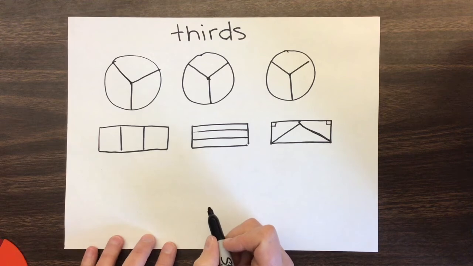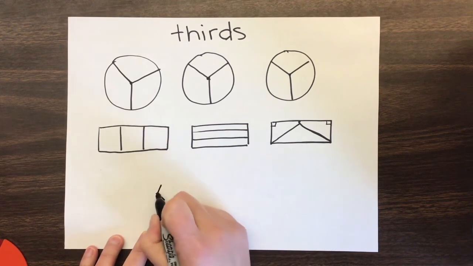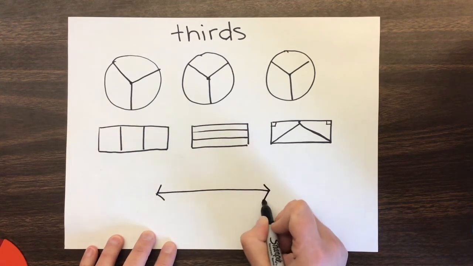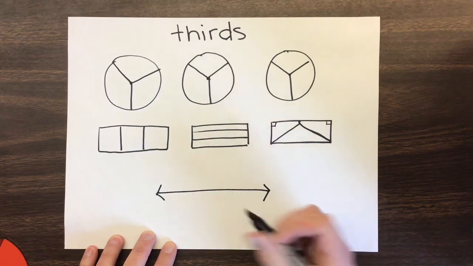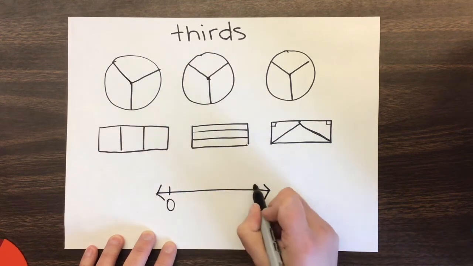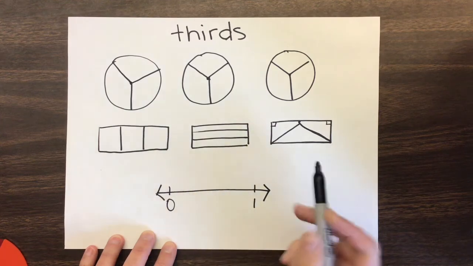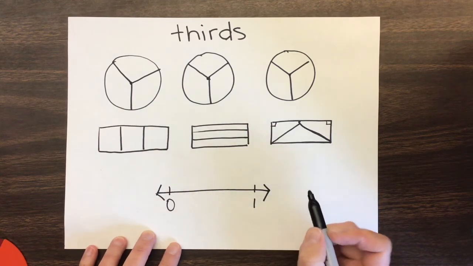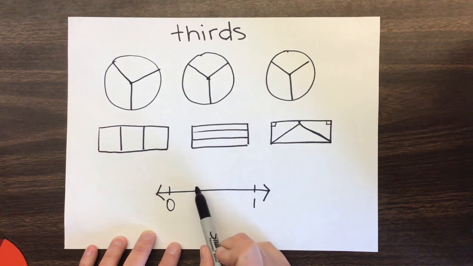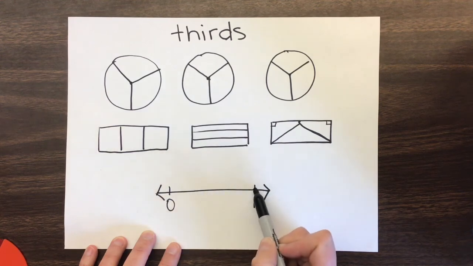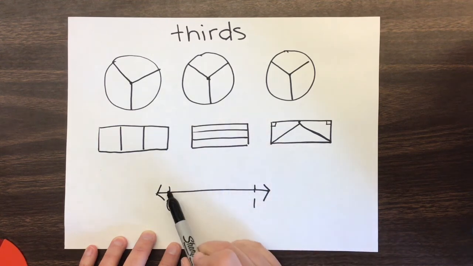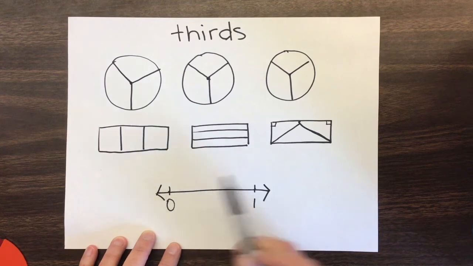All right, let's go ahead and draw a number line. So if I go from 0 to a whole, and then I want to break this whole up into 3 equal pieces. The trick is that you only need to draw 2 lines because this counts as your 3rd line. And some people get confused because there's a little tick mark right there as well.